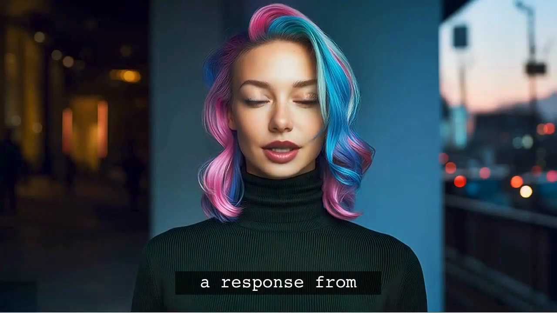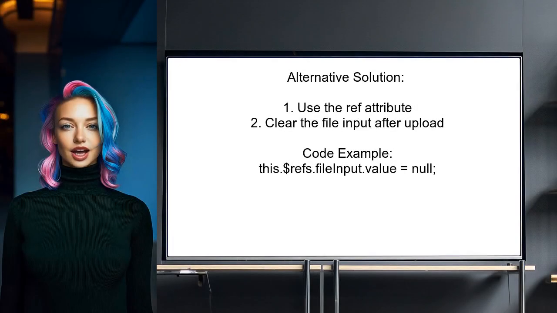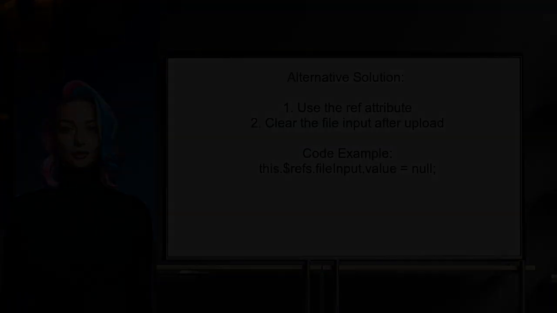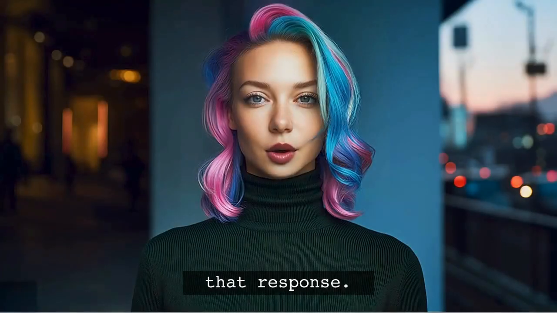Now, let's see a response from a different user. An alternative solution provided by another user involves using the ref attribute. They suggest setting the file input's value to null after the upload to clear it for future uploads. That's it for that response.